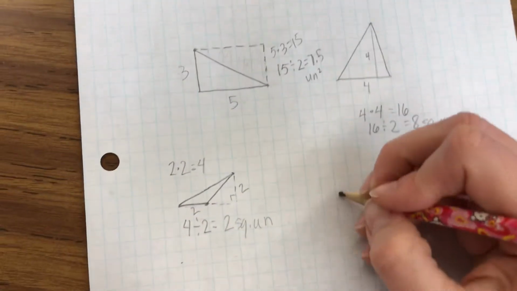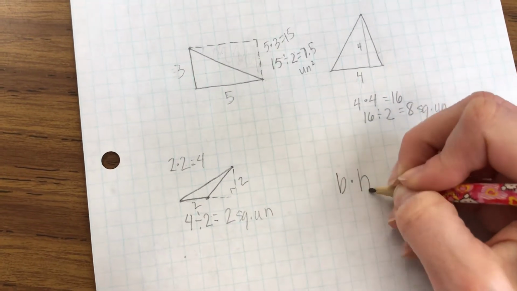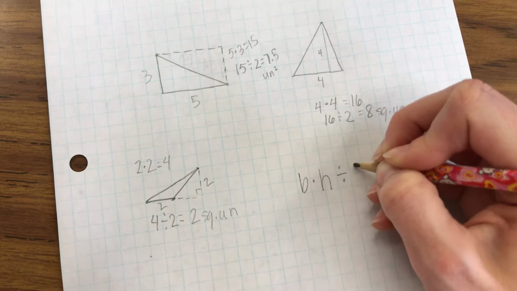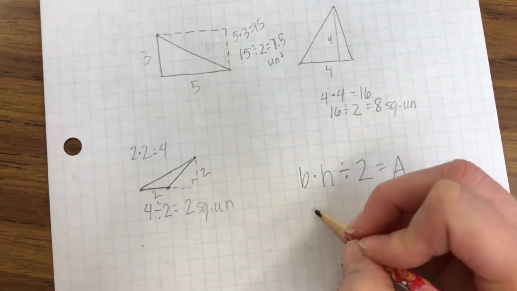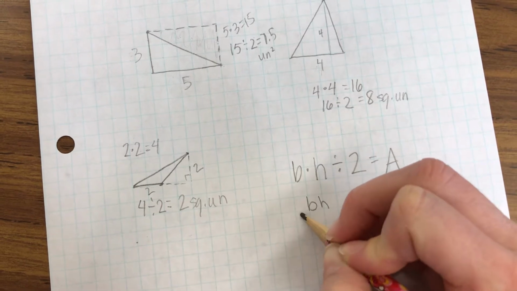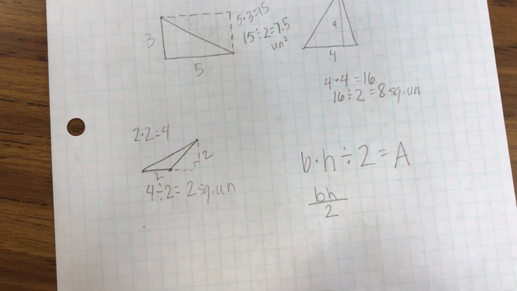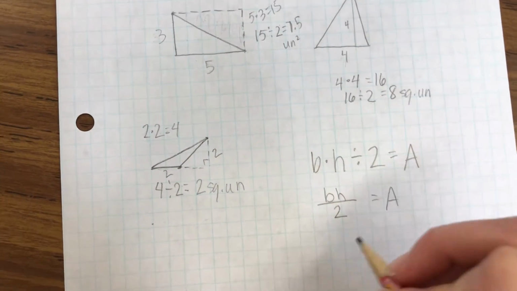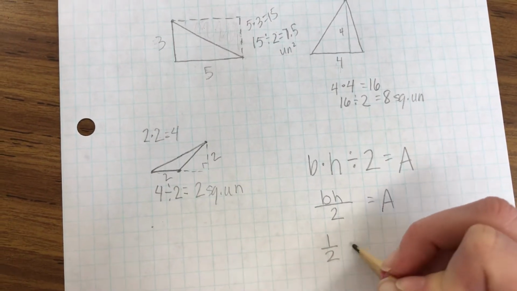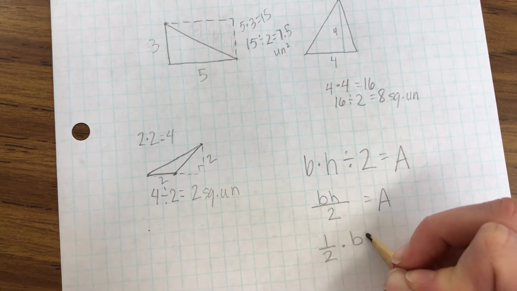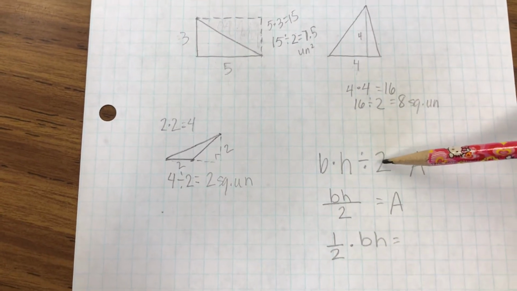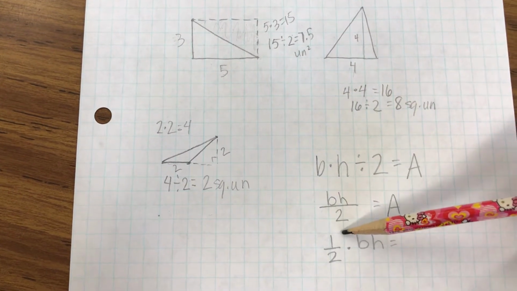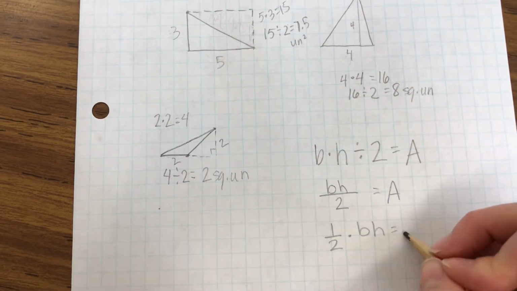So the formula for finding the area of any triangle is base times height divided by 2. You might see that written as base times height over 2 as if it were a fraction, or sometimes you see it as 1/2 times the base times the height, because, as we've talked about in class, dividing by 2 and multiplying by 1/2 give you the same result.